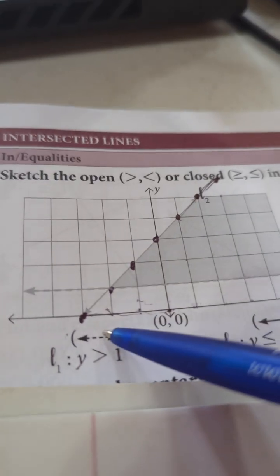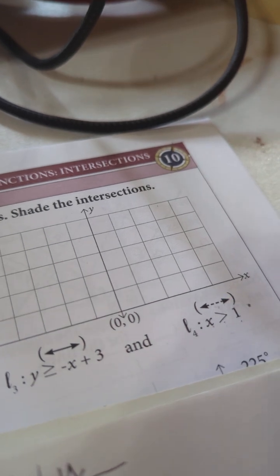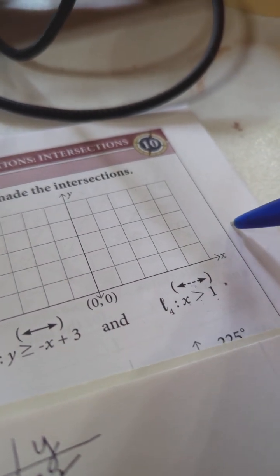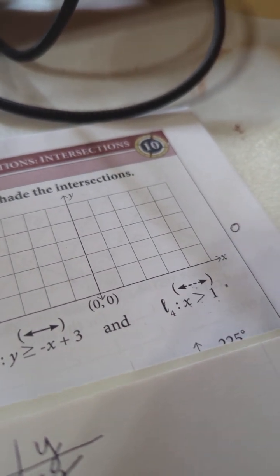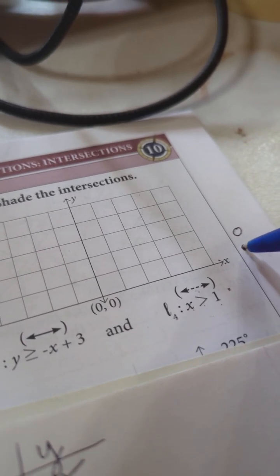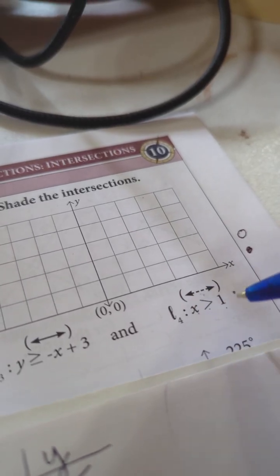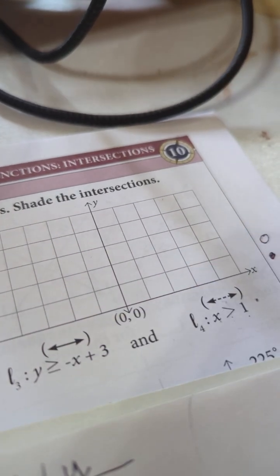They did that over here too. So you're going to use the dotted line. Just like when we graph inequalities and we leave an open circle for something that's less than or greater than, but we use the closed circle. So think of that as like an open line, and this is a closed line, okay?